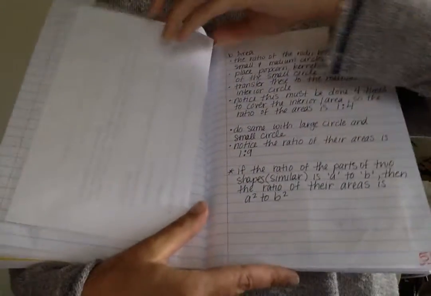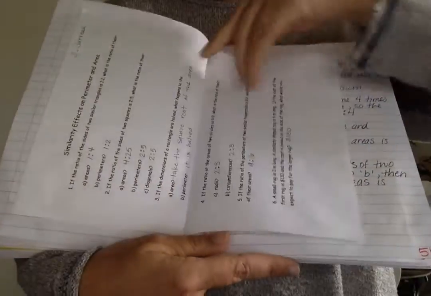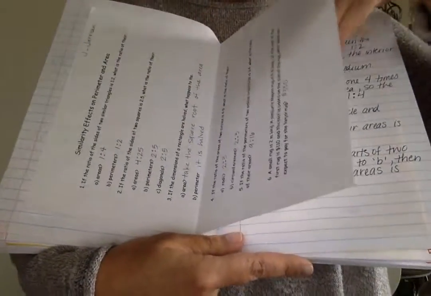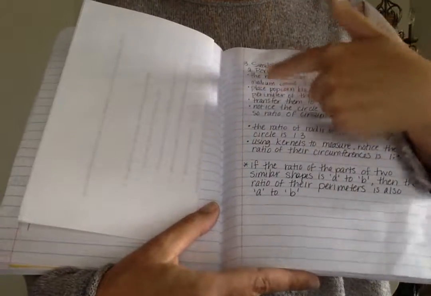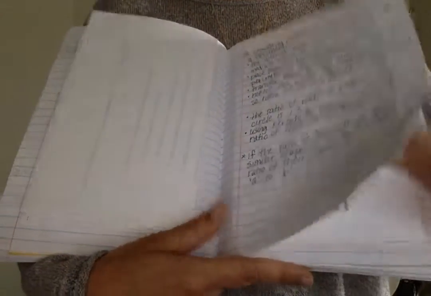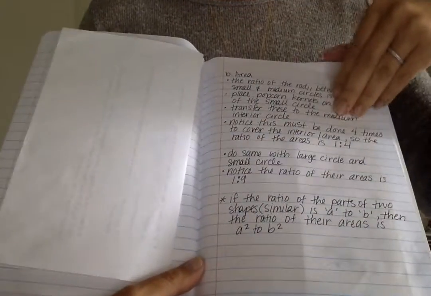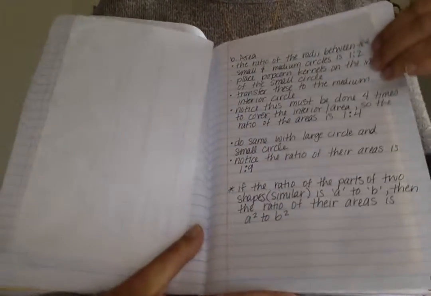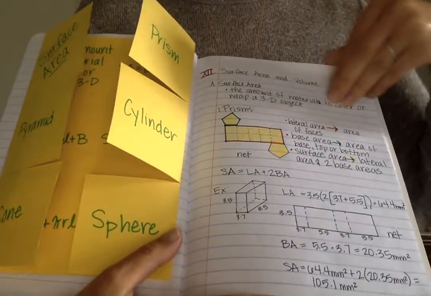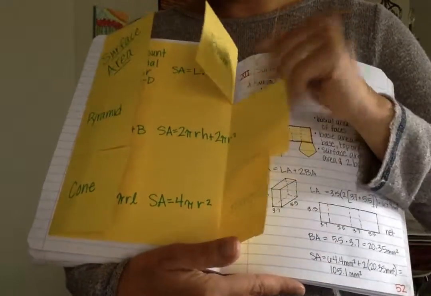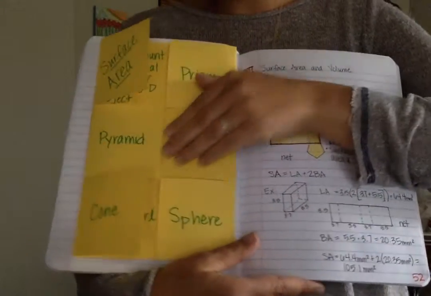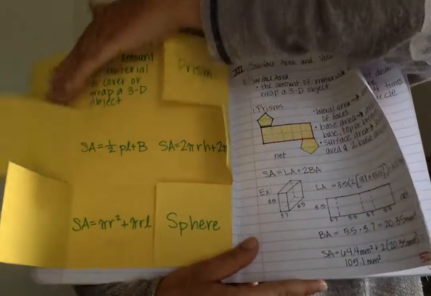And then here is area. This is similarity effects on perimeter and area. So this is similarity on perimeter, and then similarity on area. Then moving on to Chapter 12, surface area and volume, and here I've just made a foldable with the surface area equations for each shape.